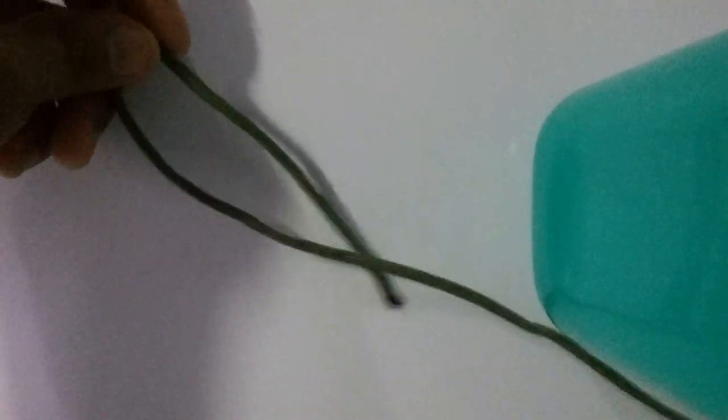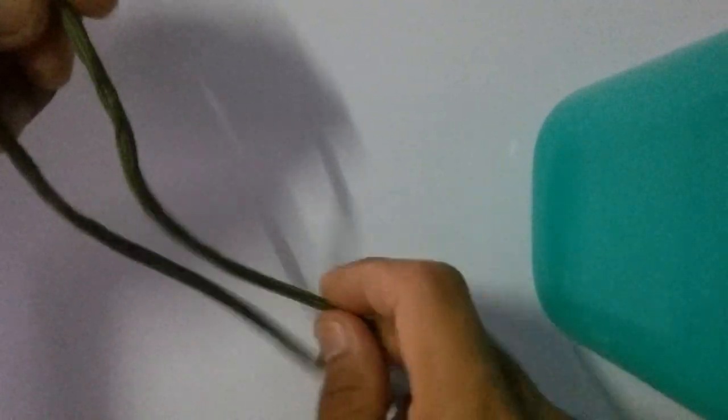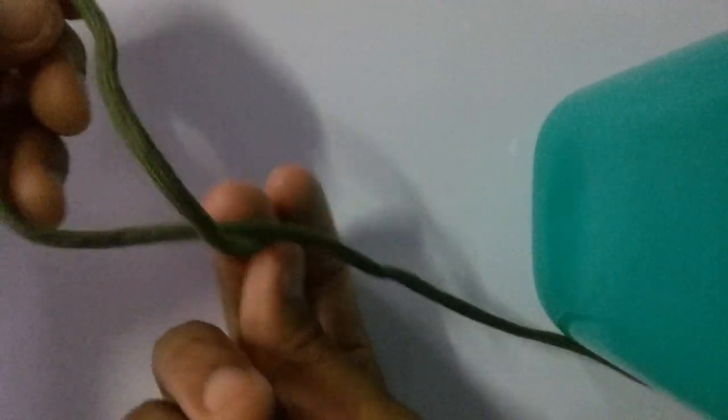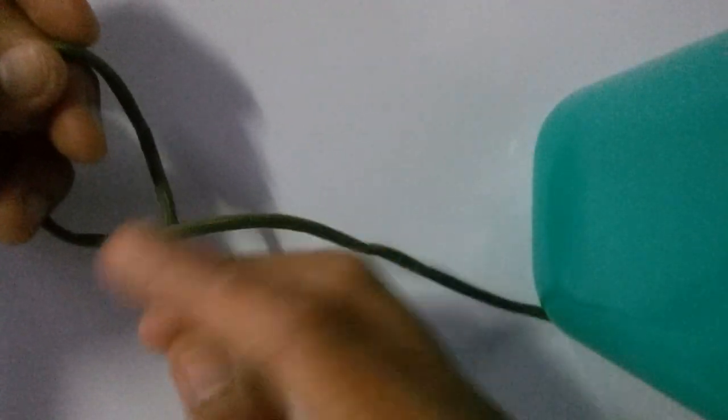Okay, let's proceed to the 8 basic knots. First is the figure of 8 knot. The figure of 8 knot is done in this manner. Form a bight, then do this.